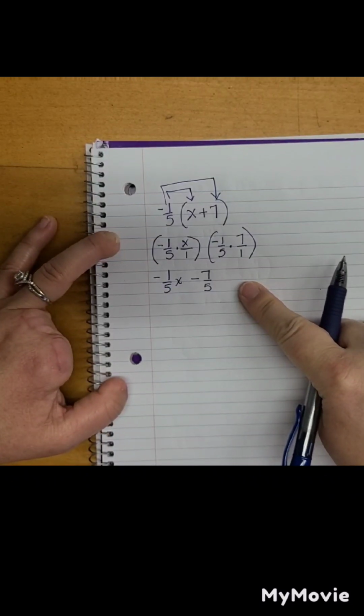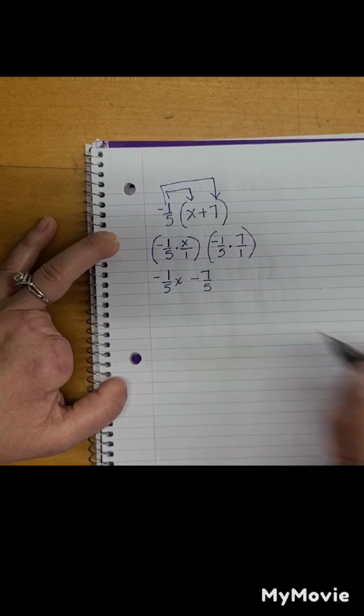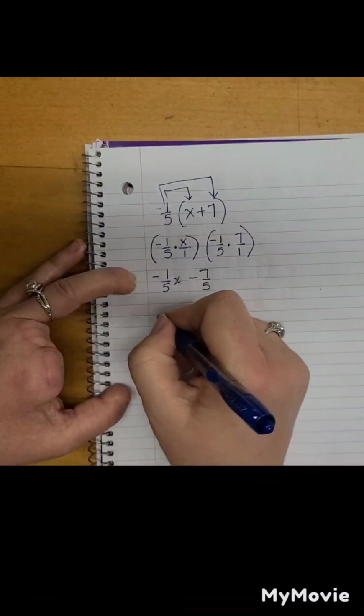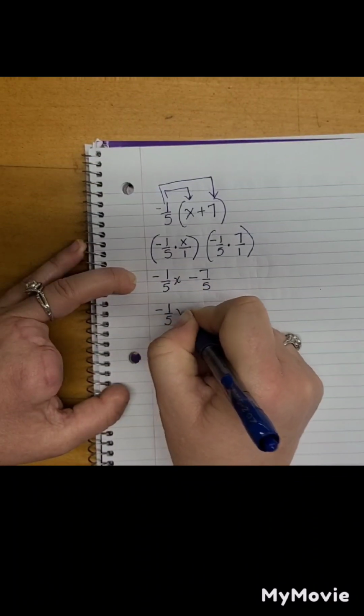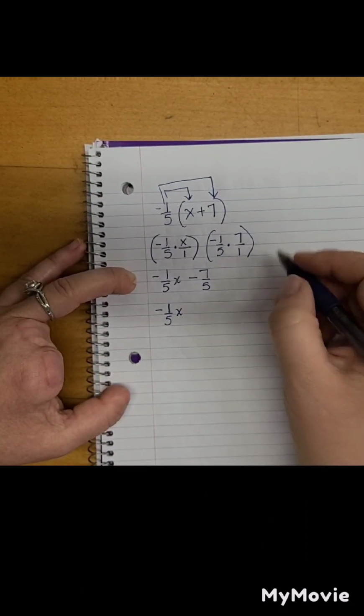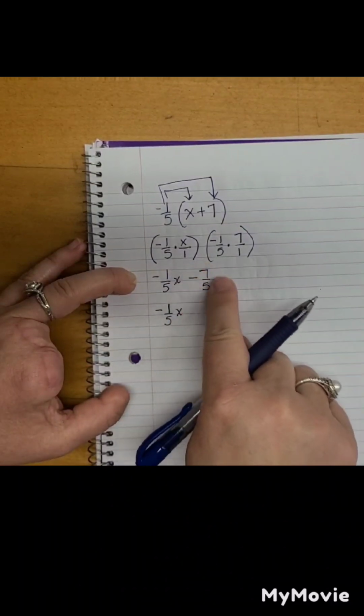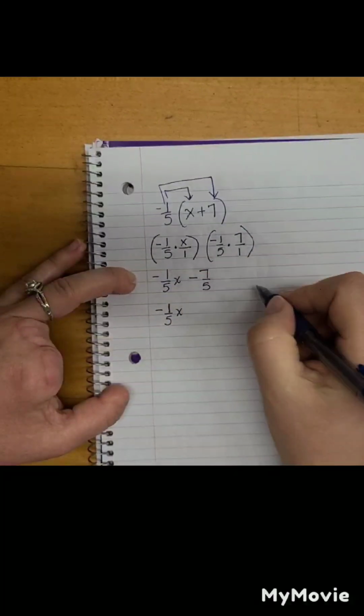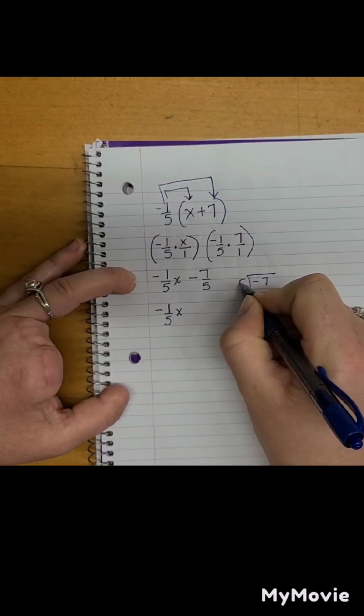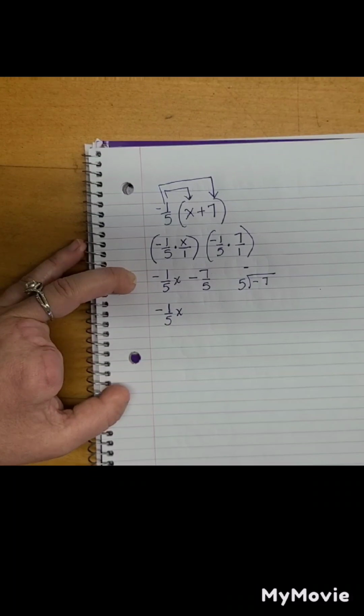Could we go a little further with this? Could we make another equivalent expression? Yes? Why, Kaylee? Because the 7's bigger than the 5, right? It's an improper fraction. So we're going to keep this negative 1/5 because it's not going to change. Negative 1/5 x. And then we're going to divide because we know that all fractions are really division. So this is negative 7 divided by 5. My answer is going to be negative, so I'm going to put it up there.